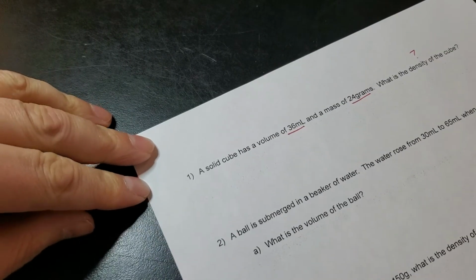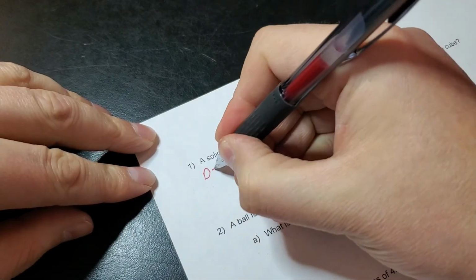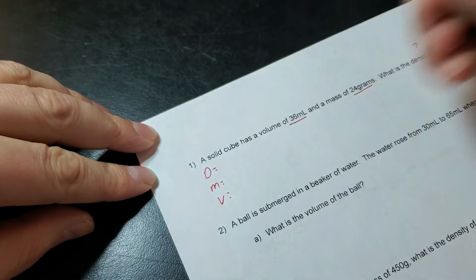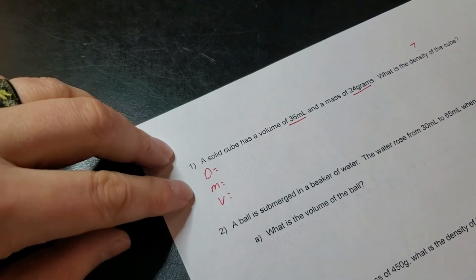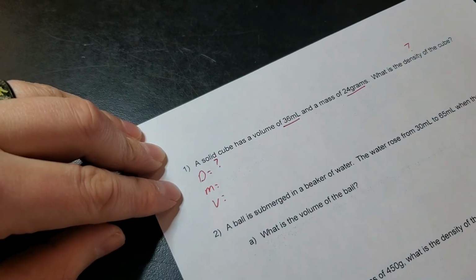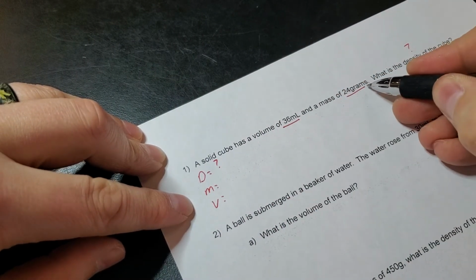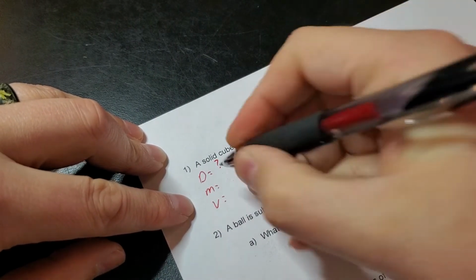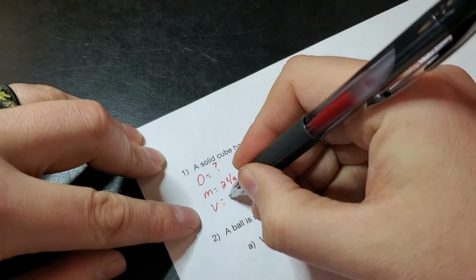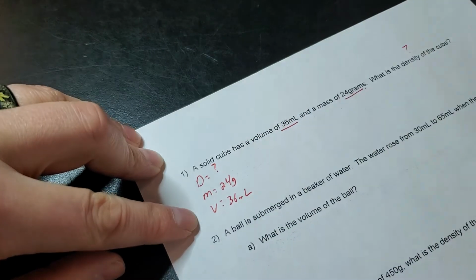So our first step is always figuring out our knowns and our unknowns. So we know that D equals M over V. So I'm looking for density, I'm looking for mass, I'm looking for volume. We know that the density was our question mark down here. And our mass, always in grams on this, is 24 grams. Our volume is 36 milliliters.